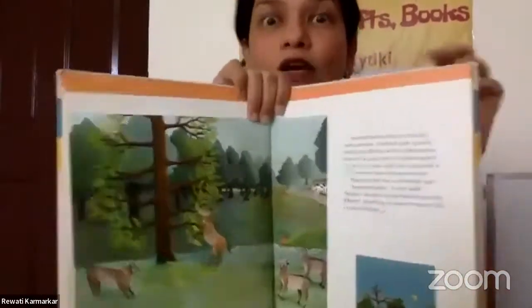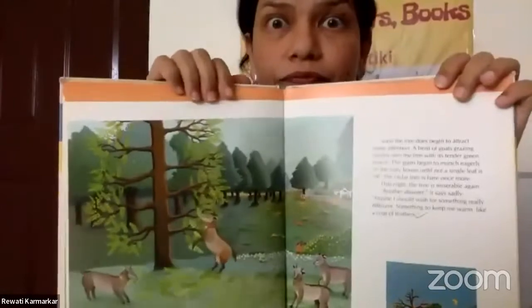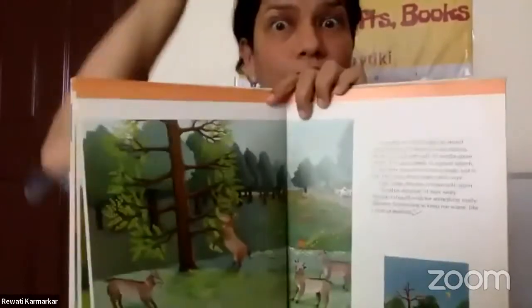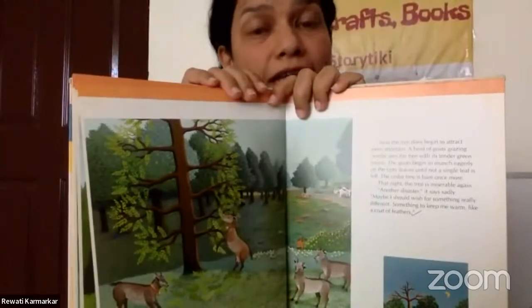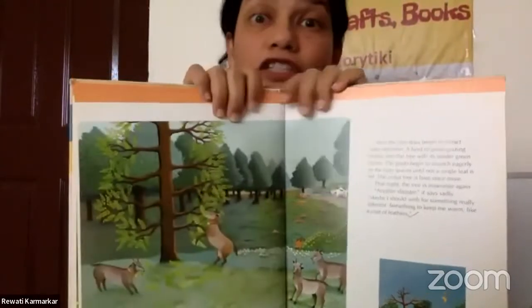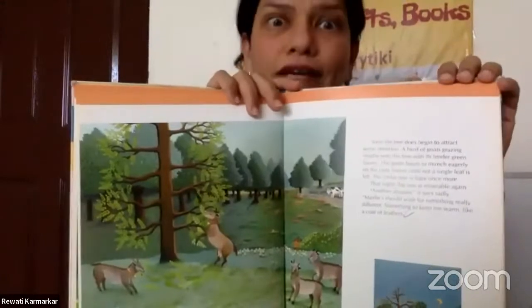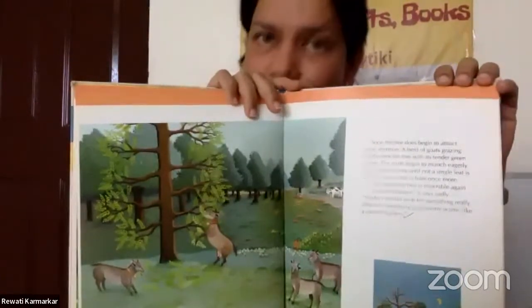They started eating all the leaves of the tree. And the squirrels ran up the tree and they ate the leaves from the top. And the birds came and they ate the yummy, delicious, nice, tender, soft leaves of the tree.